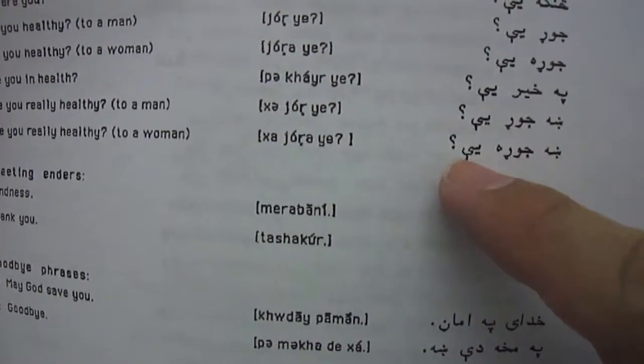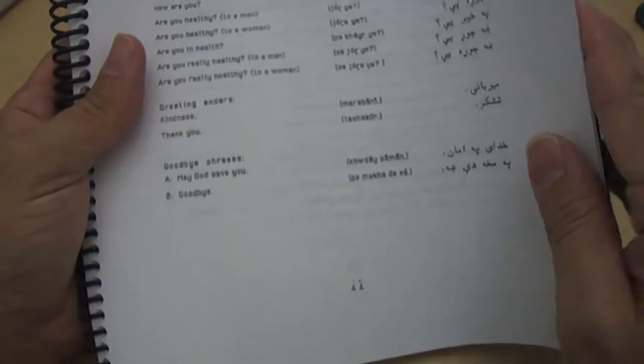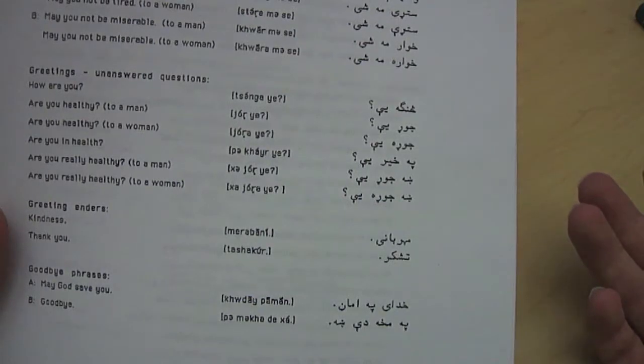Then you have some Persian. Let me see. You don't have any Persian here. Well, anyway, those are also used in Persian, but you have some original to Pashto that are not used in Arabic or Persian. So what you do is ask, what in this language is not new to me?